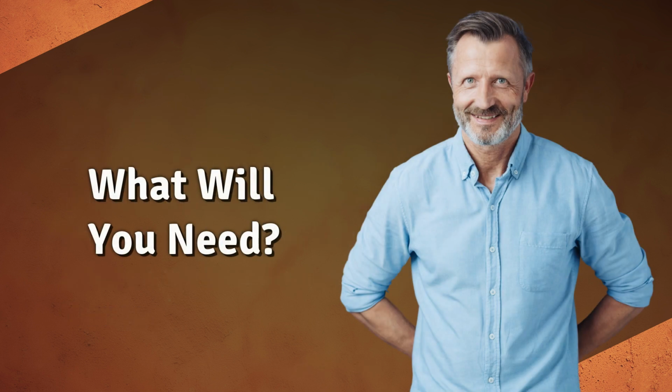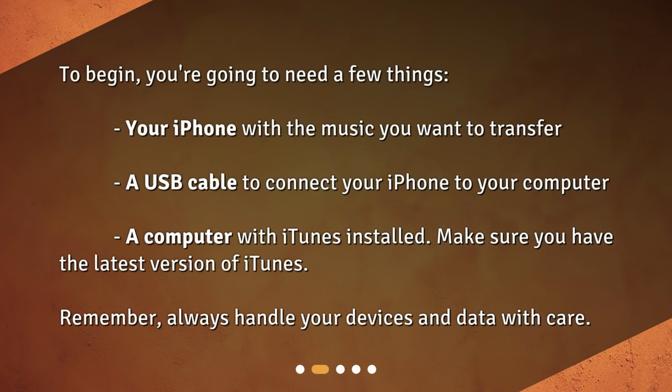What will you need? To begin, you're going to need a few things: your iPhone with the music you want to transfer, a USB cable to connect your iPhone to your computer, and a computer with iTunes installed. Make sure you have the latest version of iTunes. Remember, always handle your devices and data with care.